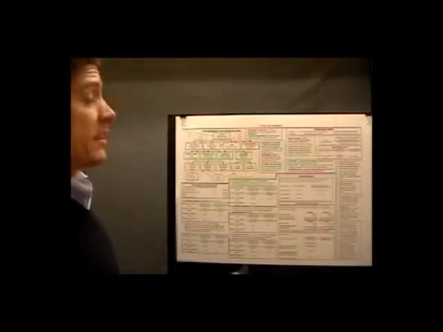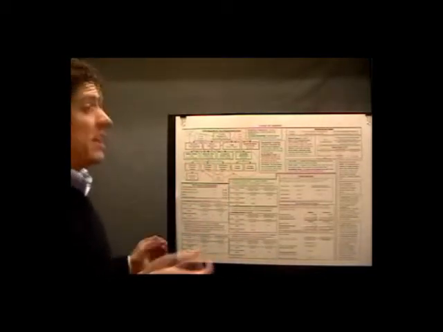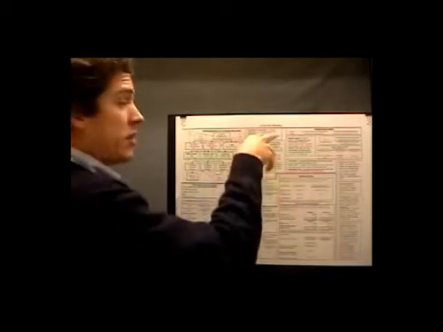Alright, to start, let's have your Lesson 9 cheat sheet in front of you. It's only one page, so have that in front of you. We're going to start at the top.